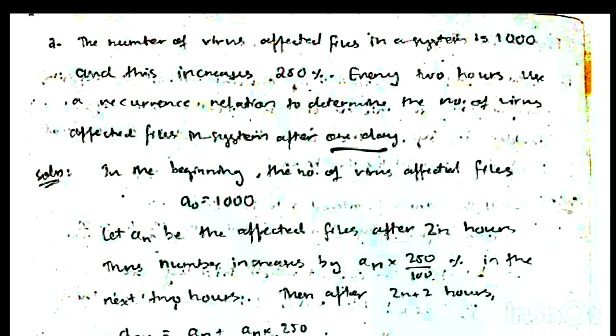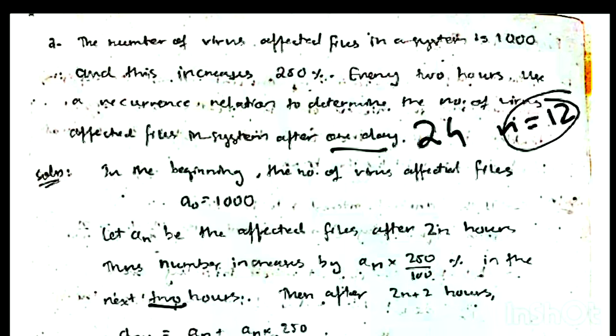Now this is the recurrence relation, and the general solution will be an is equal to 3.5 raised to n into a naught. We know a naught value is 1000, so it will be 1000 into 3.5 raised to n. Now we have to find out how many affected files will be there after 1 day. 1 day means 24 hours. Since we are considering 2 hours as one unit of n, n should be 12 for 24 hours. So we'll use n equal to 12 in this equation and calculate the final value.